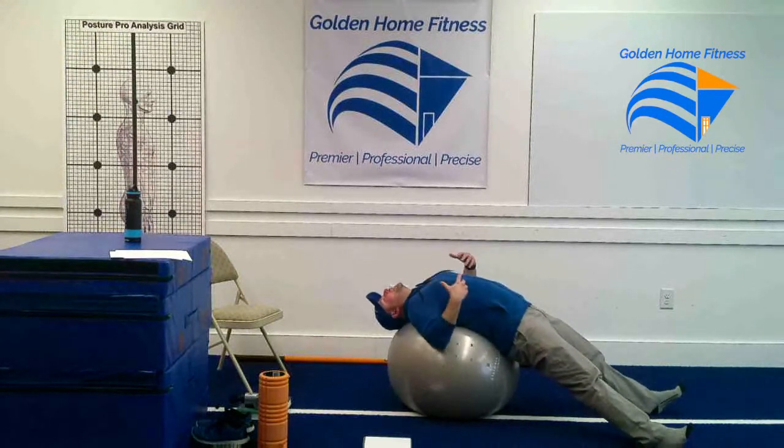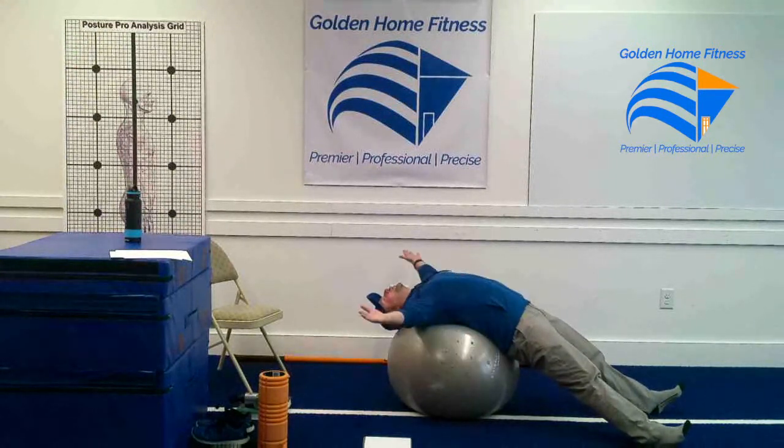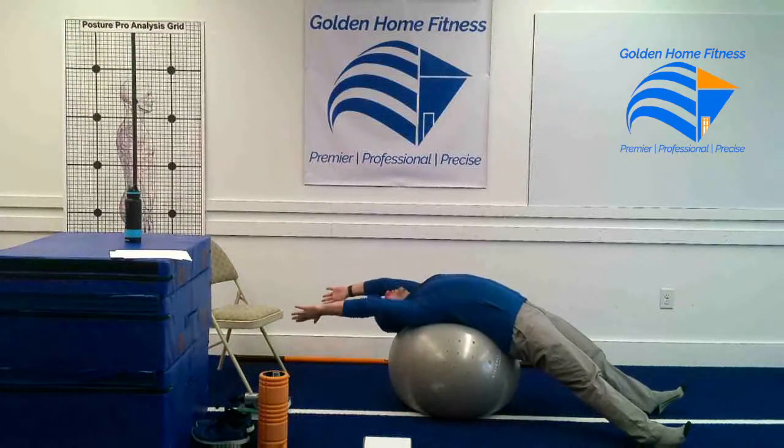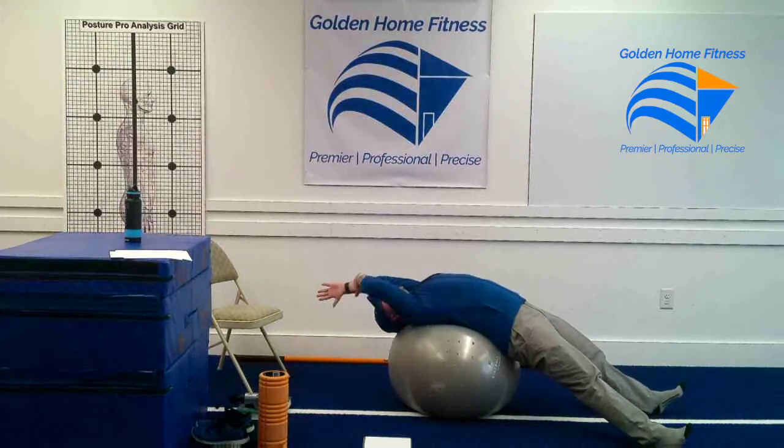And then you want to enhance it even further. You can bring those arms up and above your head. This is a fun one. So you can get that full anterior part of the body, the full front of the body, stretched out.